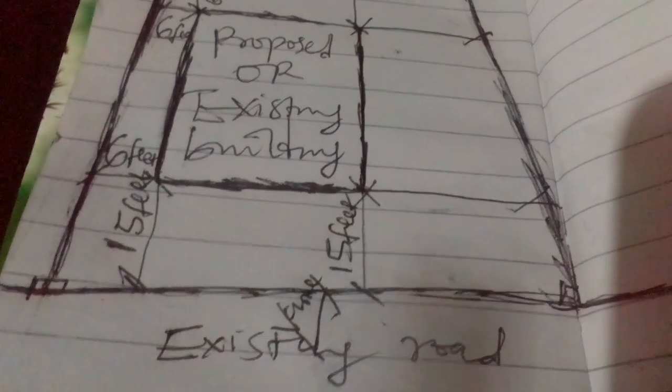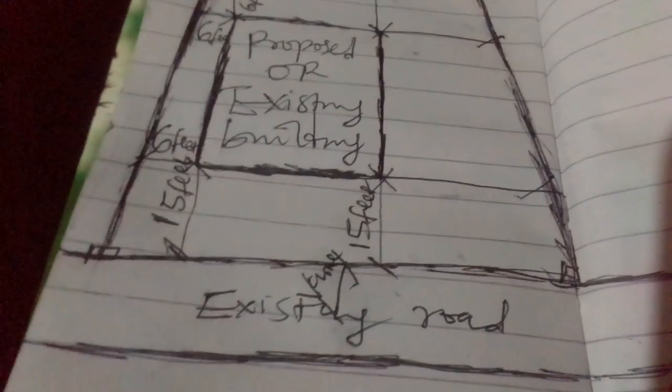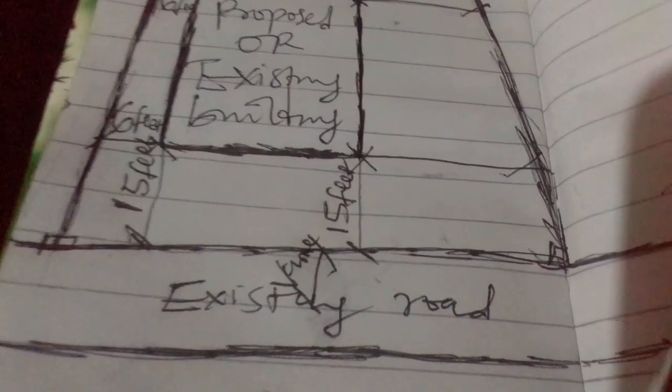It's not good to build on your wall fence. Let's say for example the government decides to expand the road; it will definitely affect the plot, and the stores or building that is built to the fence.